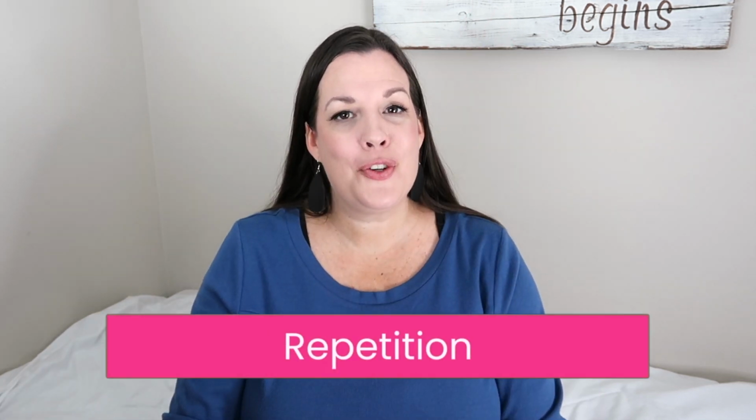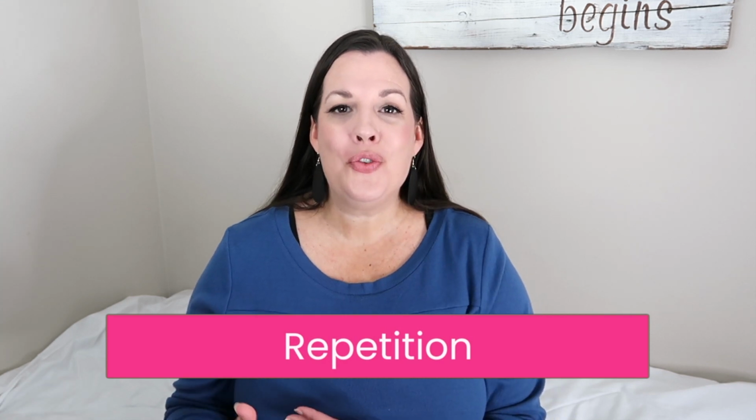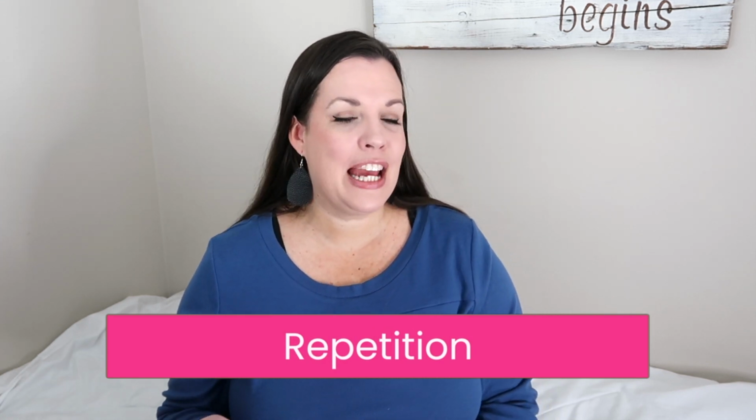I also love using repetition, because once you start it, some kids catch on, but eventually, especially if you've been doing it all year, at this point in the year, they know it. I get a lot of these ideas from teachers who teach the younger kids. They do this a lot, but it's a great strategy to use in the upper grades as well.